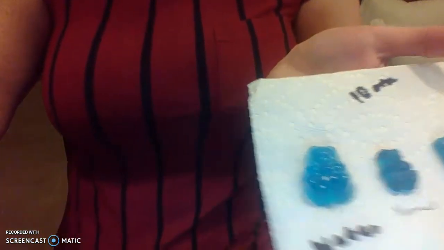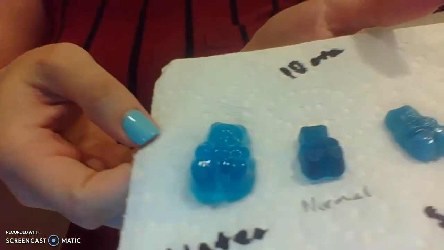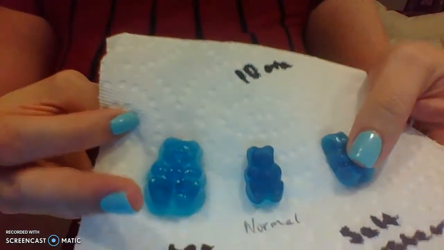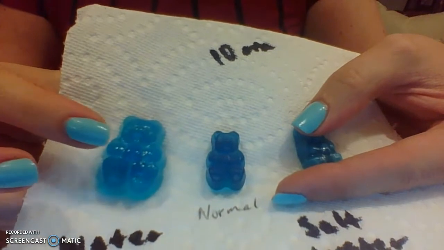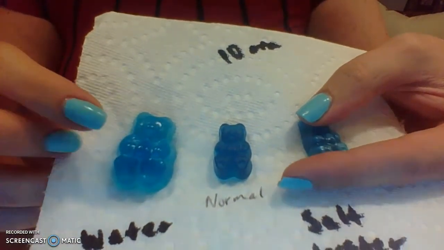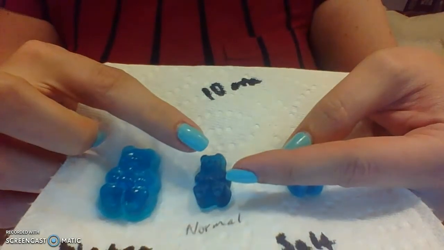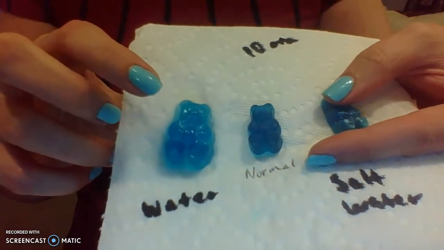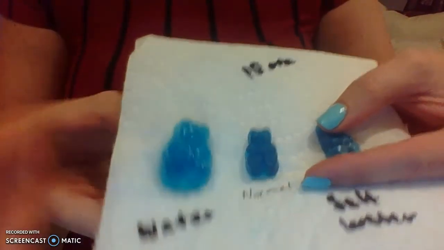So I've gone ahead, I've pulled those out of the water, and I've got them on a paper towel here. Hopefully I can get them up here for you to see. So first up, this is my gummy bear that was in regular water, right over here. You can see that this one is pretty large. Right next to it is a regular gummy bear, not in any water. So yes, the one put in regular tap water did grow.